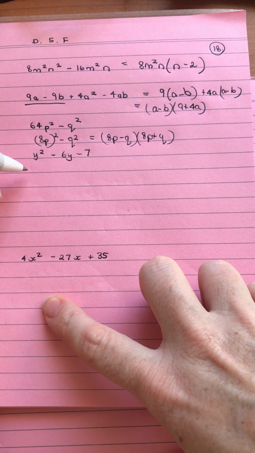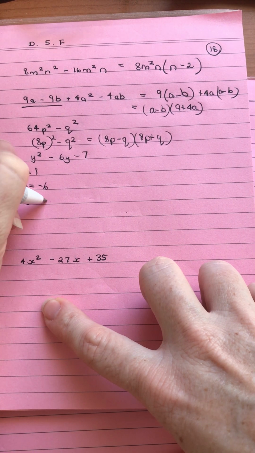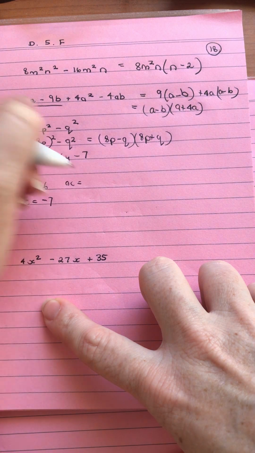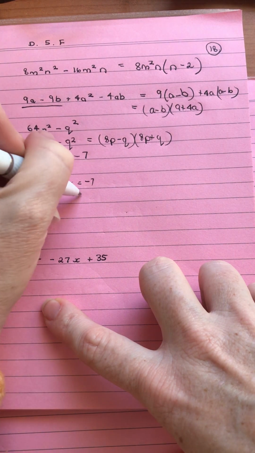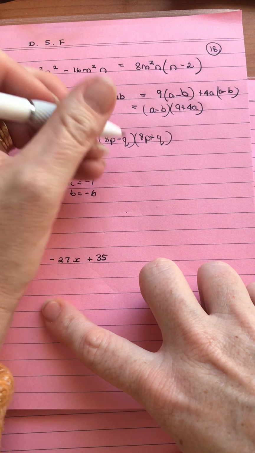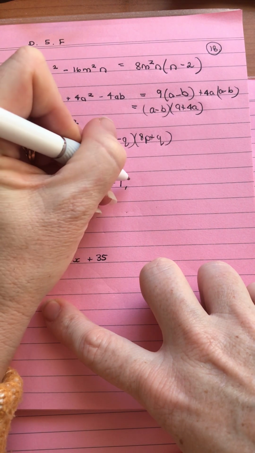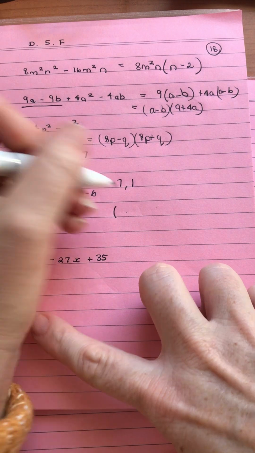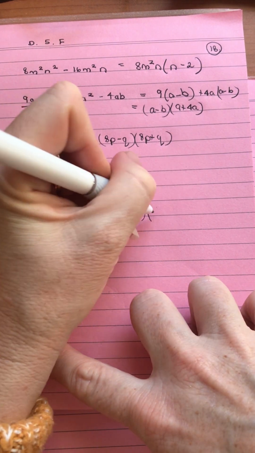For our fourth one, we've got our monic quadratic, so we've got a equals 1, b equals negative 6, c equals negative 7, so our ac is equal to negative 7, b is equal to negative 6. So two numbers that will multiply to give negative 7 but add to give negative 6 will be negative 7 and 1. So we can put that straight in the brackets and have y take 7 and y plus 1.